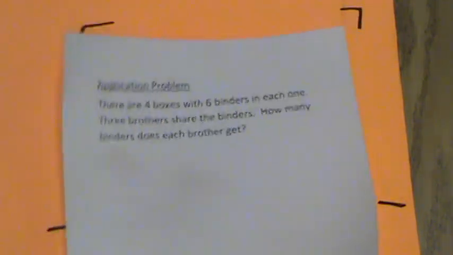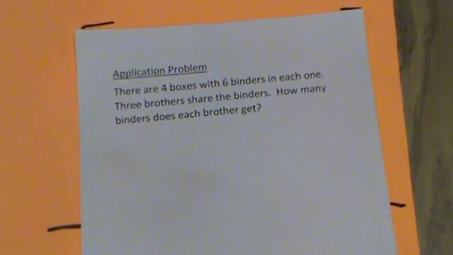One of my favorites. Time for our application problem. You do not have a copy of this because the copy machine is still down.